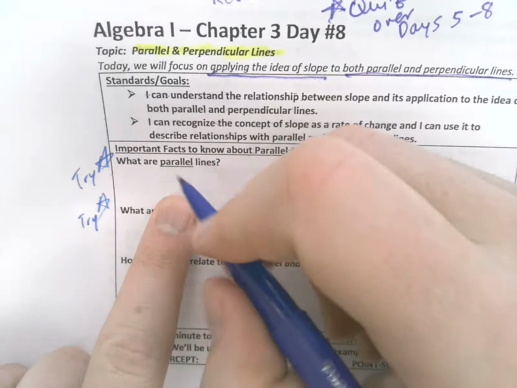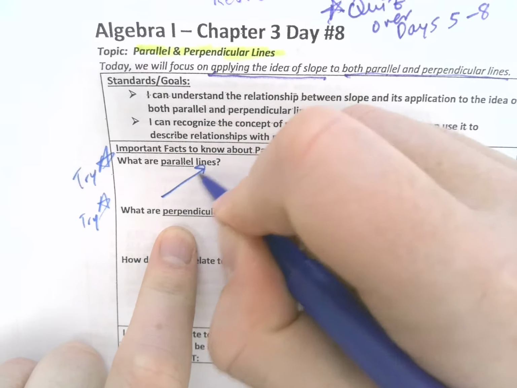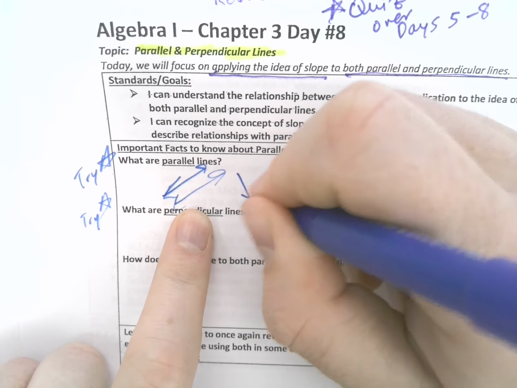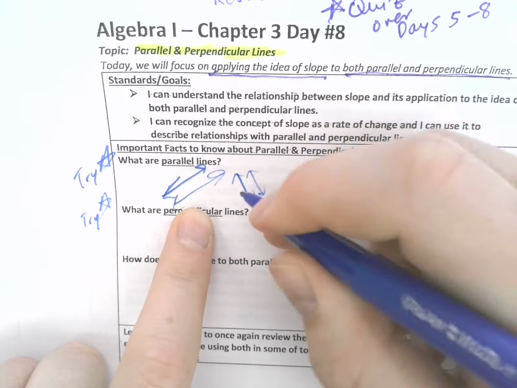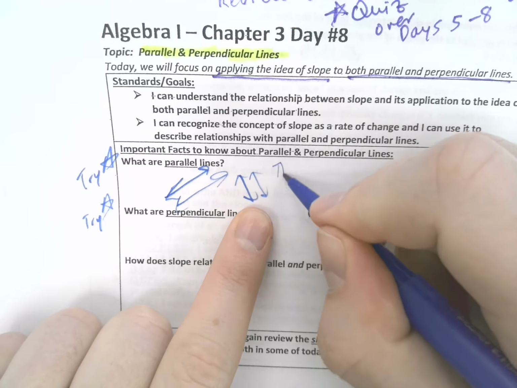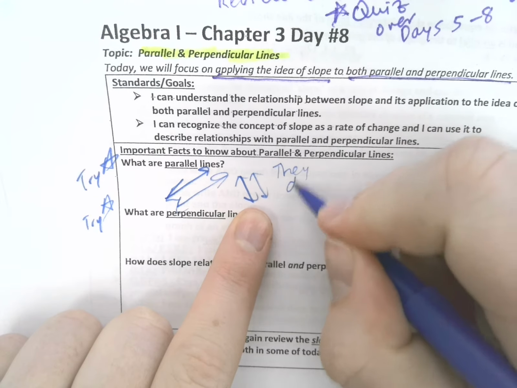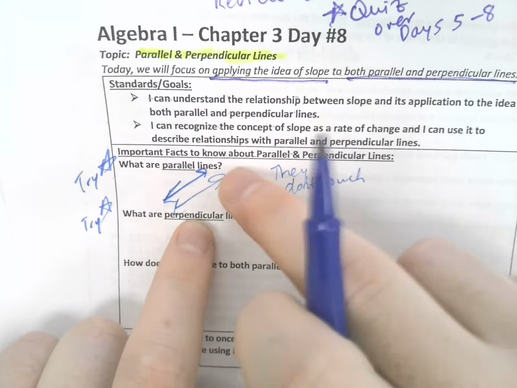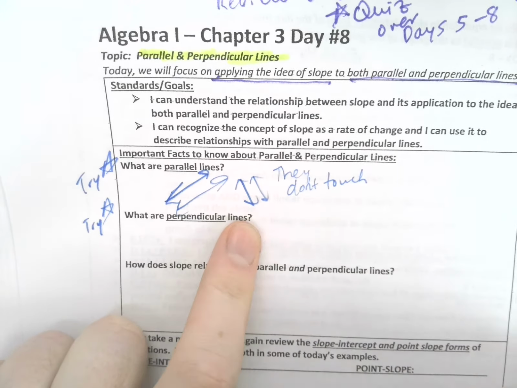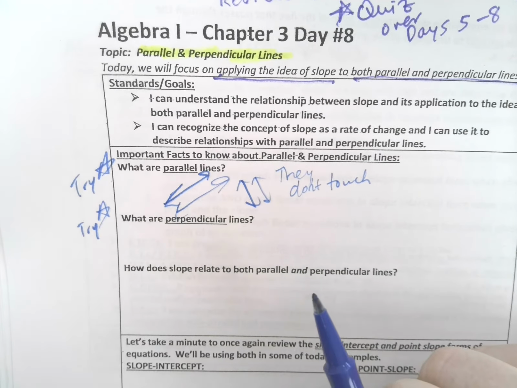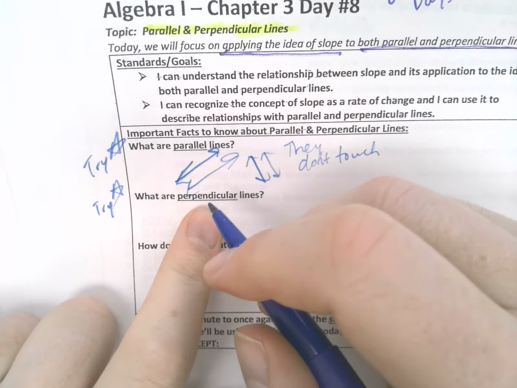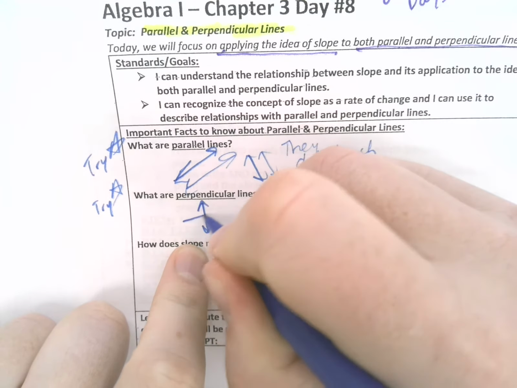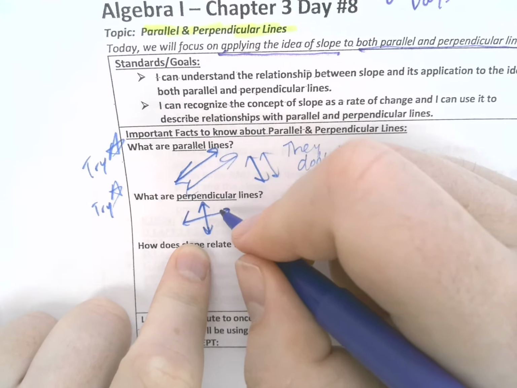Okay. So parallel lines. We know these are lines that maybe look like that, or maybe like that. In other words, they don't what? They don't touch. Yeah, parallel lines are lines that run beside each other but never touch. How about perpendicular lines? Now, some of you guys probably said, well, these are lines that intersect, right? They cross each other. And that's true.